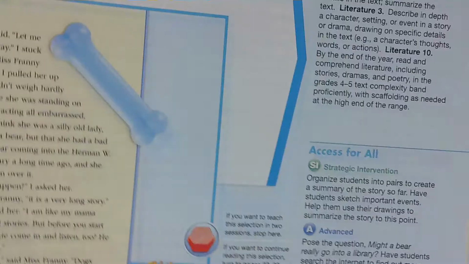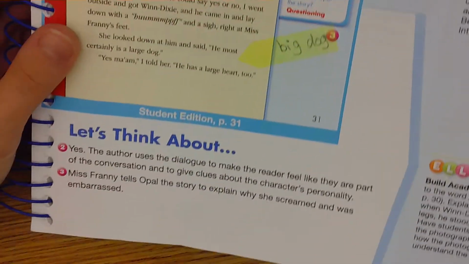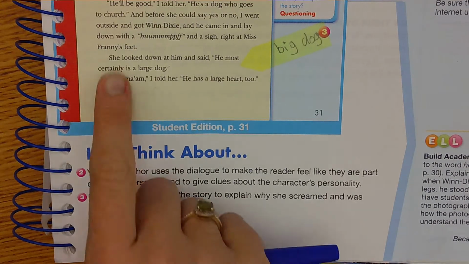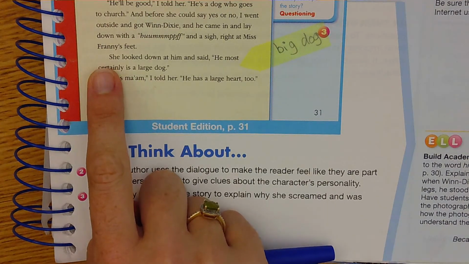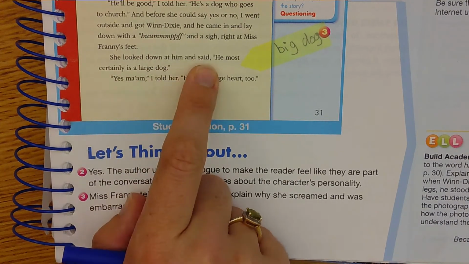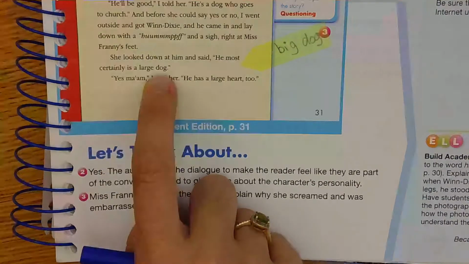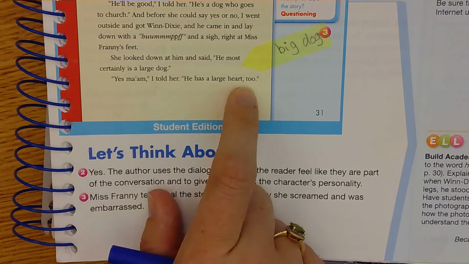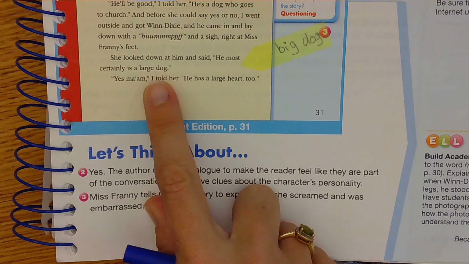Page 31. All right, and go down towards the very bottom. In the last few sentences it said, she looked down at him and said, he most certainly is a large dog. Yes, ma'am, I told her, he has a large heart too. So he's a large dog.